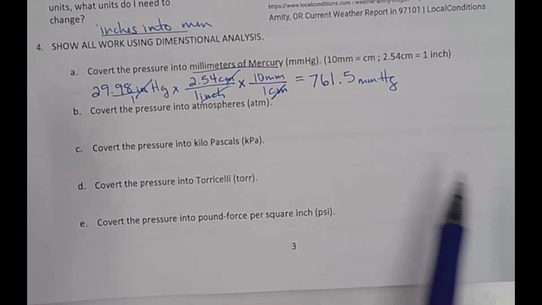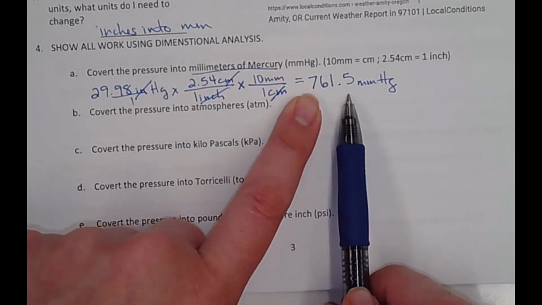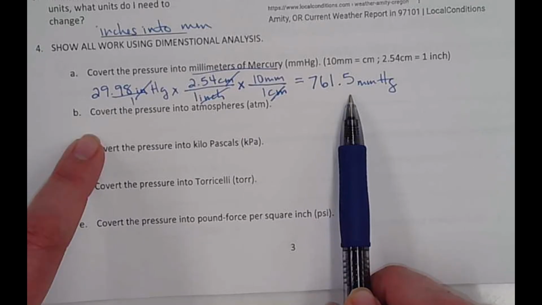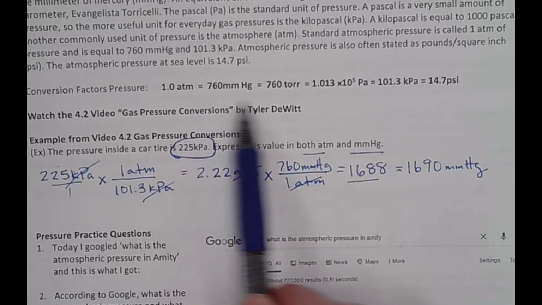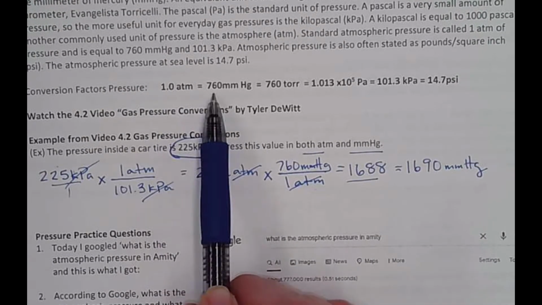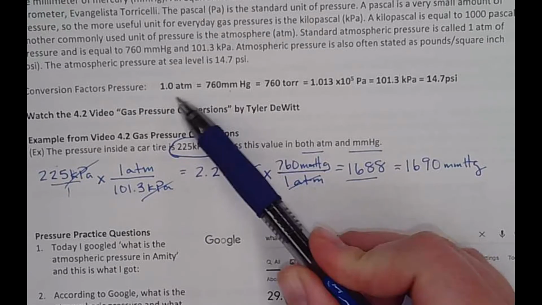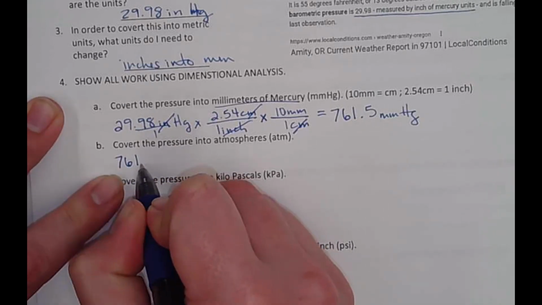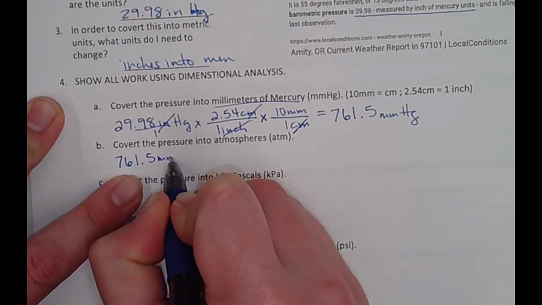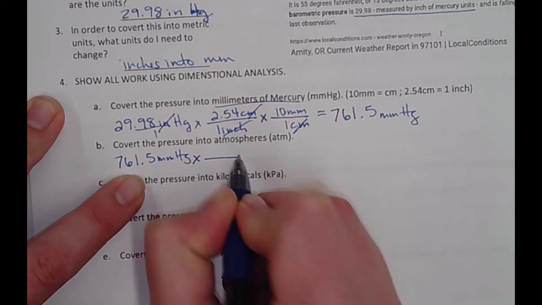Okay, so I would start with the 761.5 millimeters of mercury for this question, because for our conversions up here, there are no inches, there's only the millimeters. So I'm going to be using this millimeters of mercury to go to atmospheres. First you write down what you start with, 761.5 millimeters of mercury, and I'm converting that into atmospheres.